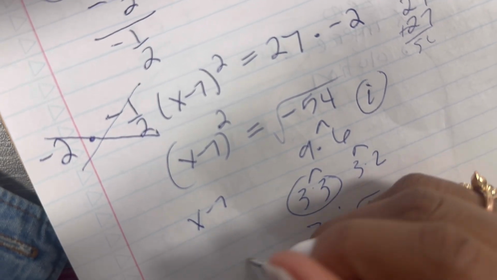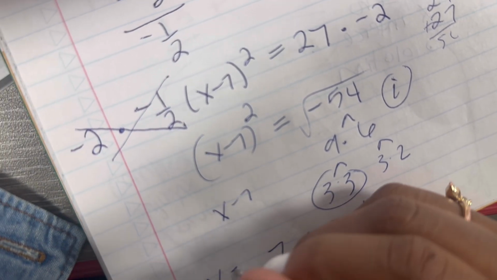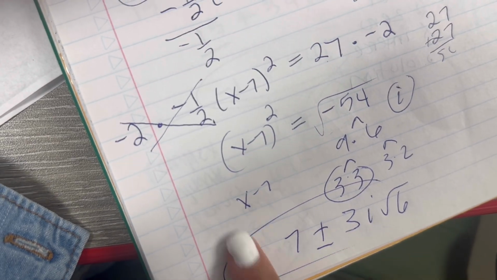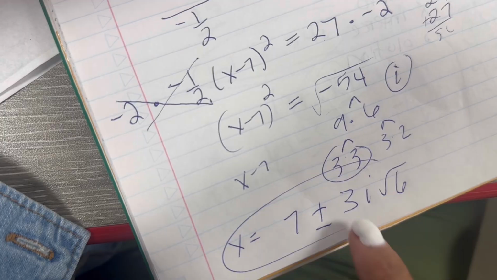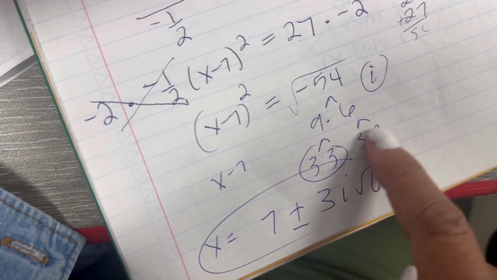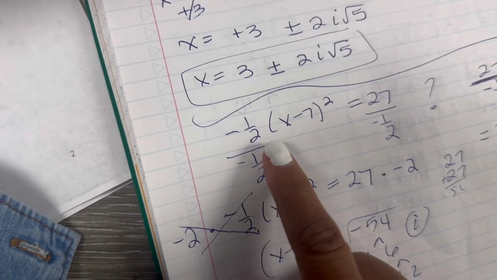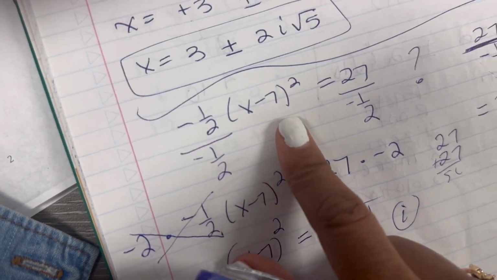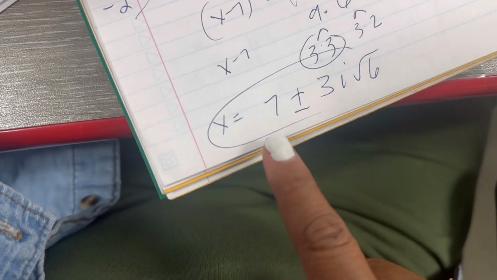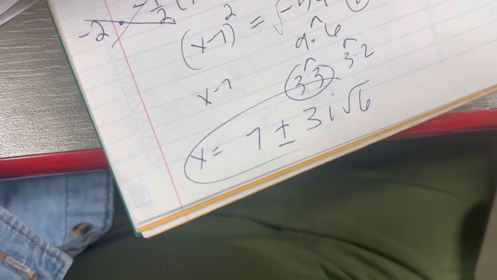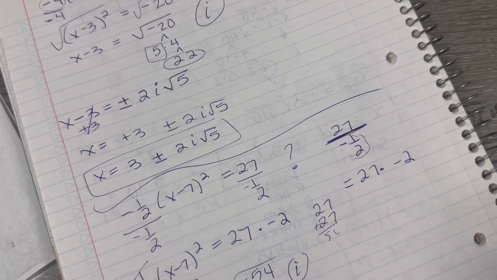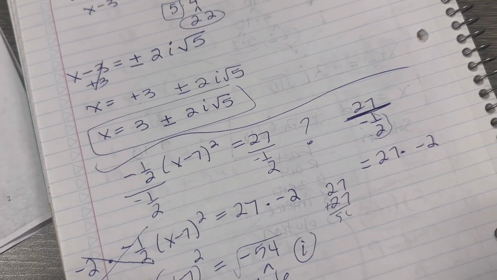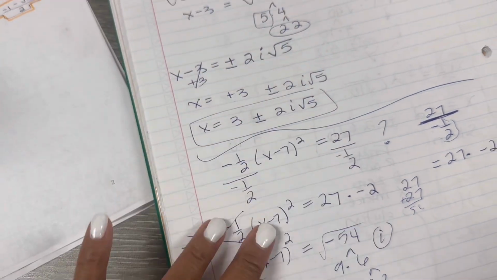You're adding the 7, plus or minus 3, twin comes out. Non-twin, 3 times 2, stays in. So the solution to negative 1/2 times x minus 7 squared equals 27 is 7 plus or minus 3i radical 6. Okay. So that's complex numbers, also solving quadratics.